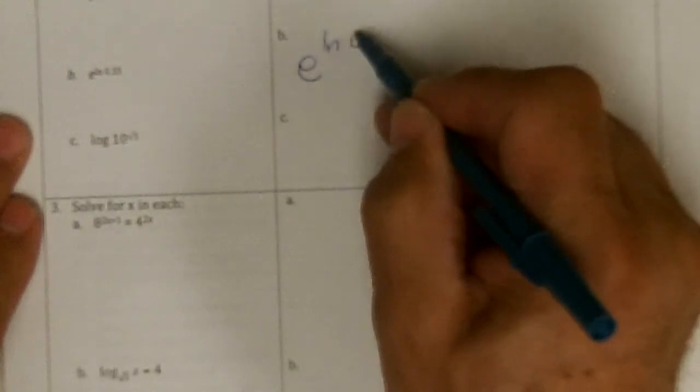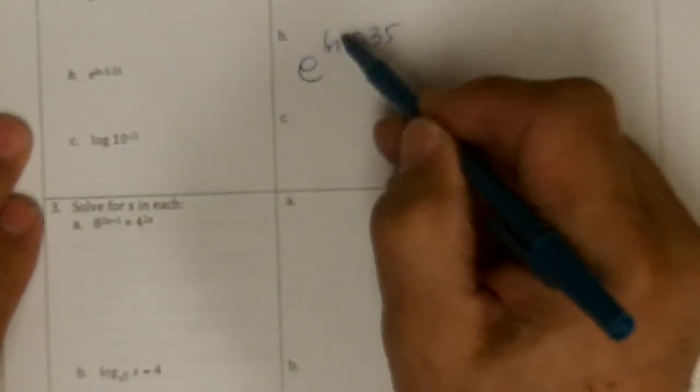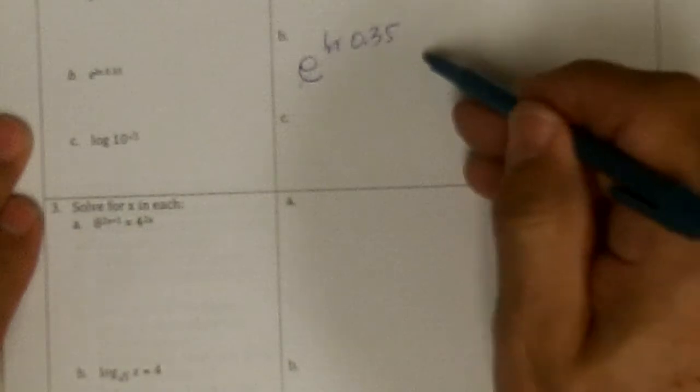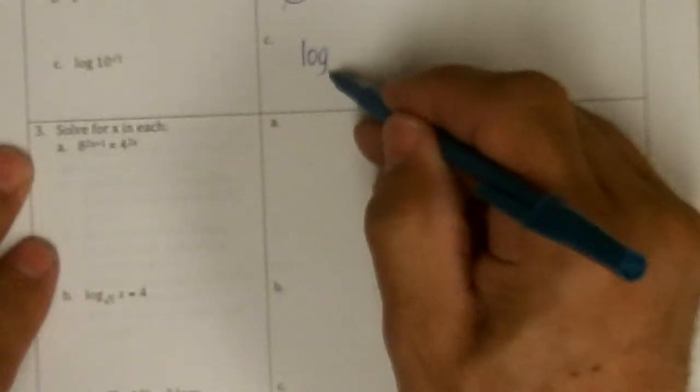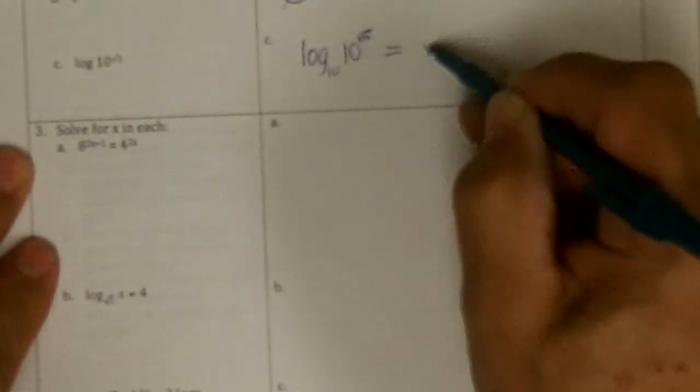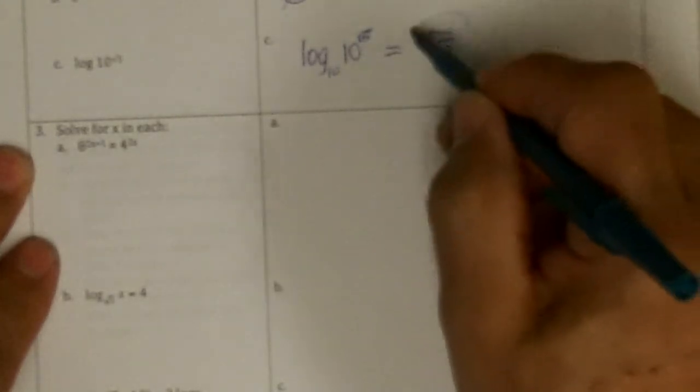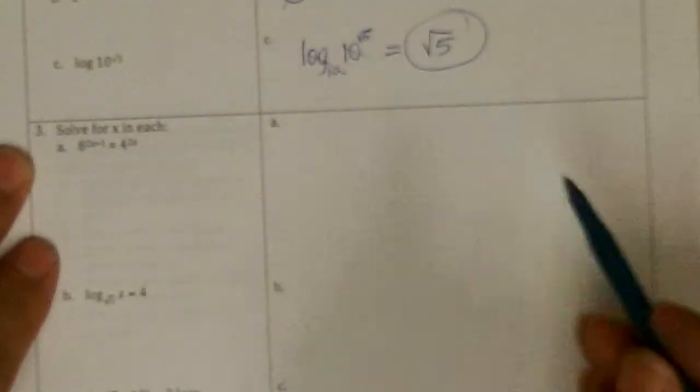Next one says e to the ln, which is log base e, of 0.35, and so these are inverses, and so I just get 0.35. Next one says, to what power do I take, and there's no base on that, so it's understood 10. So to what power do I take 10 to get 10 to the square root of 5? And the answer is square root of 5. These are inverse operations of each other.